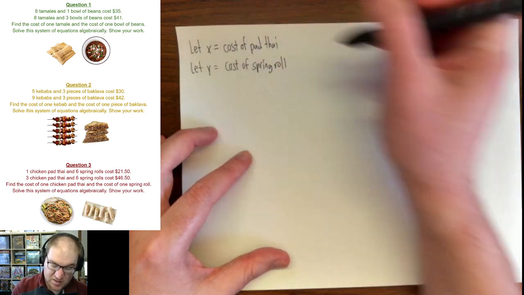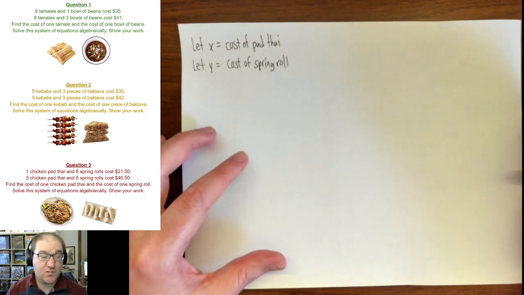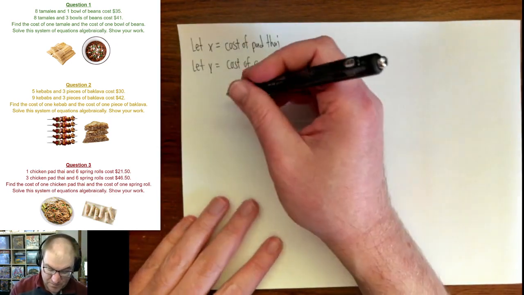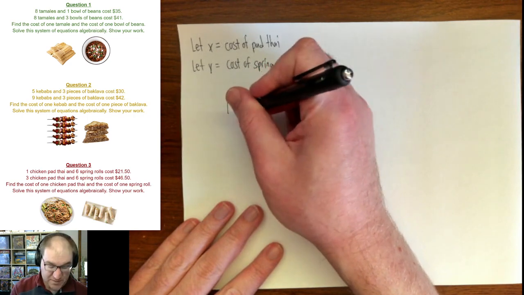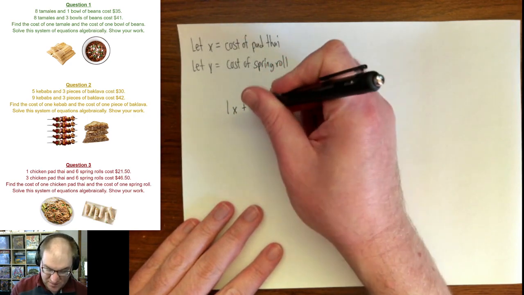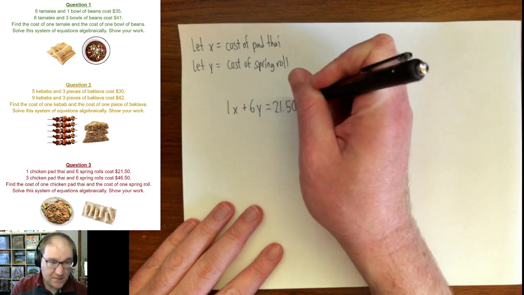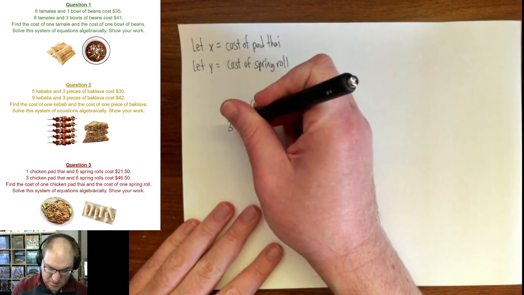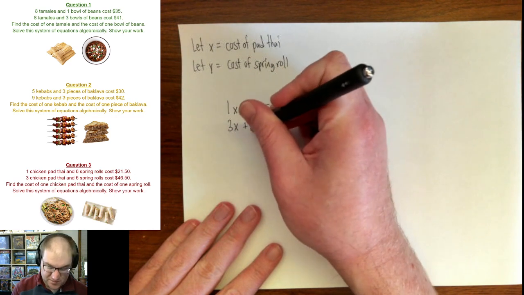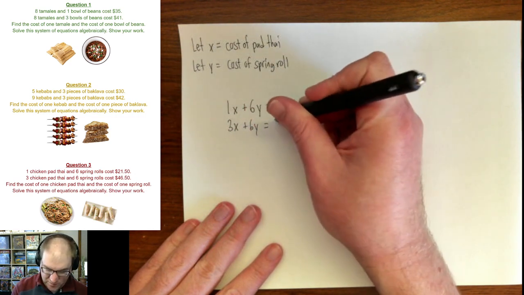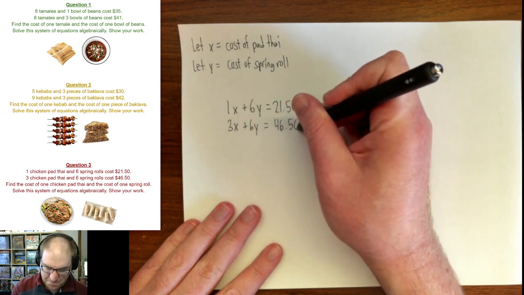So I said x is the cost of a pad thai and y is the cost of a spring roll. Let's set up our two equations here. 1 pad thai plus 6 spring rolls is $21.50. 3 pad thai plus 6 spring rolls equals $46.50.